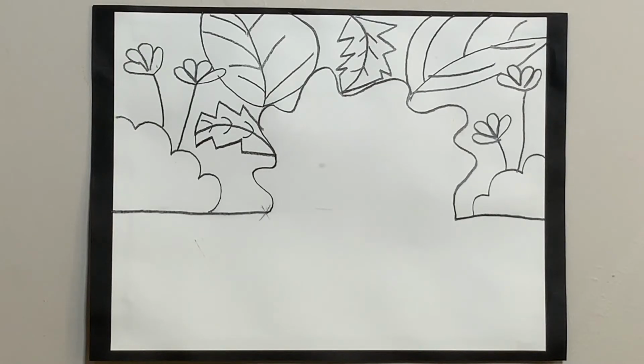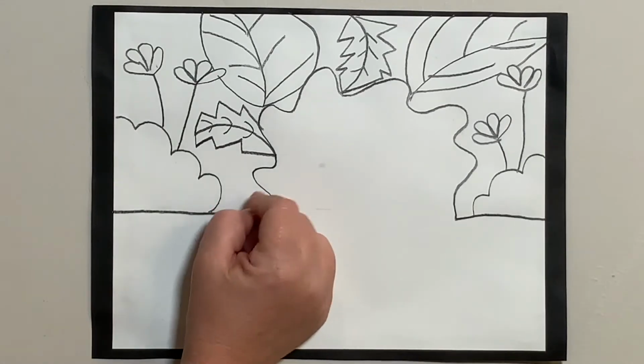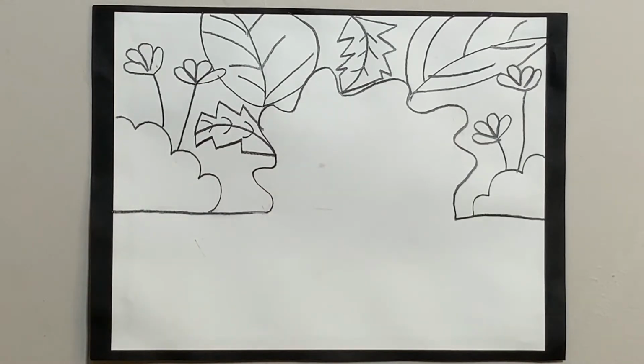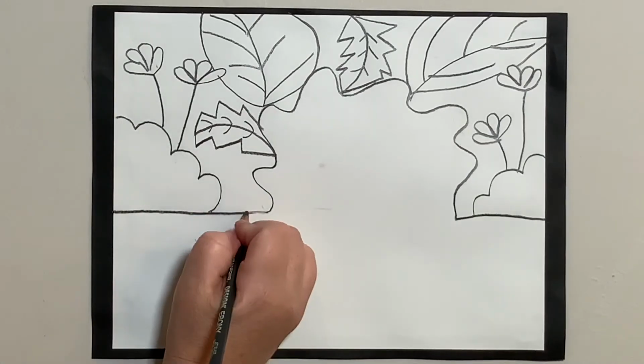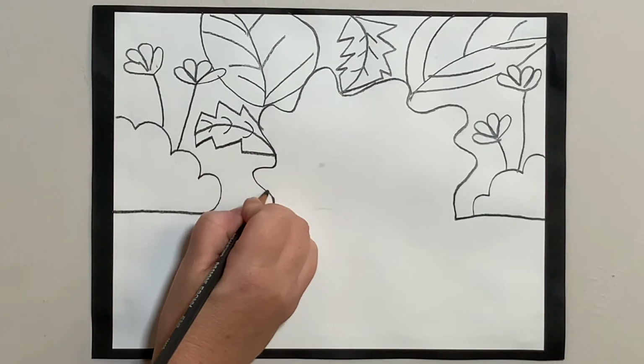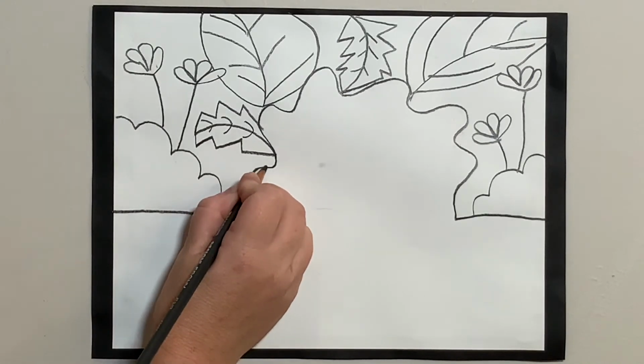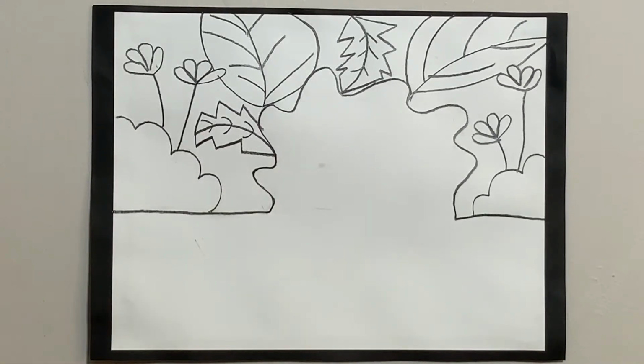Now, what do we know about the panther? Can you tell me what you know about the panther? If you remember, he was growing old, right? And he was sick and he couldn't hunt for his food anymore. So he had to be clever to be able to eat.